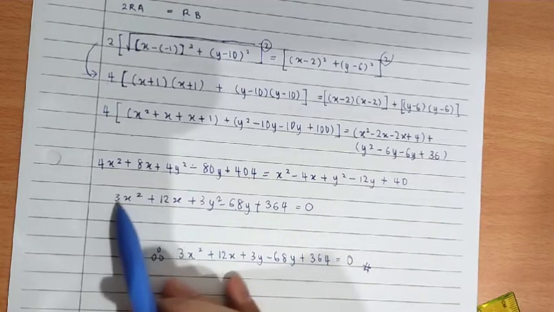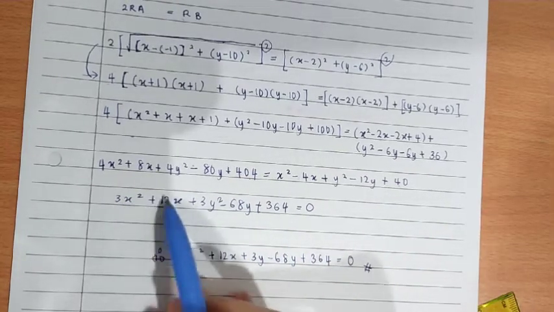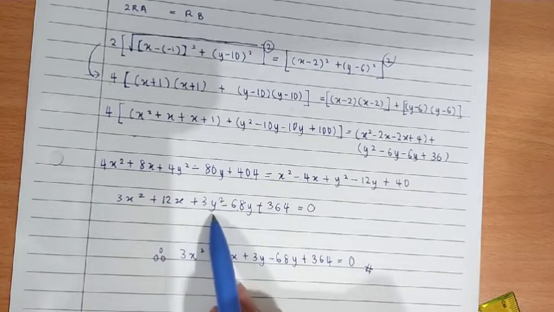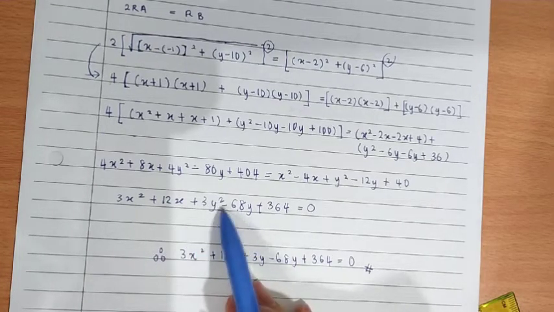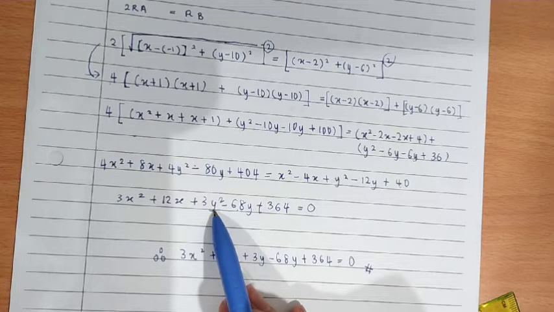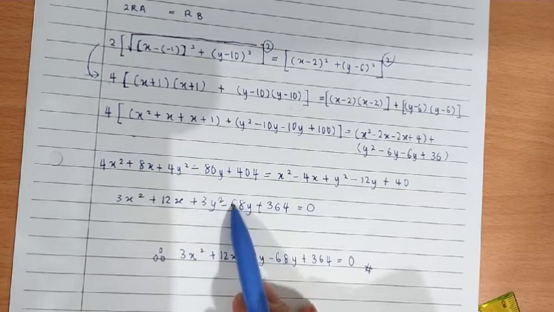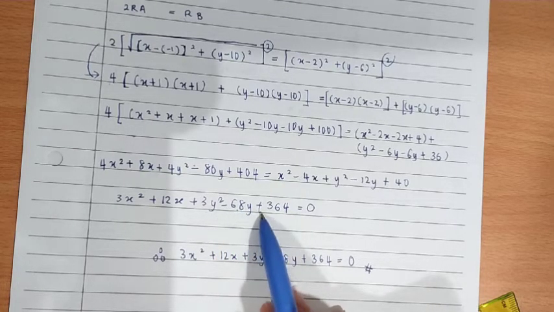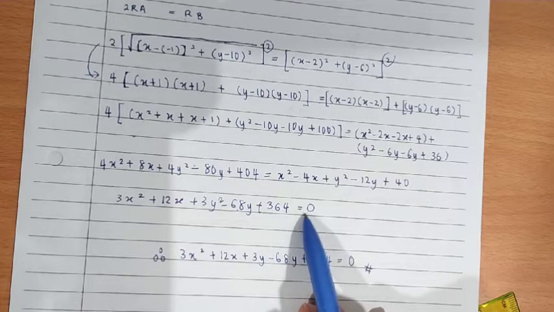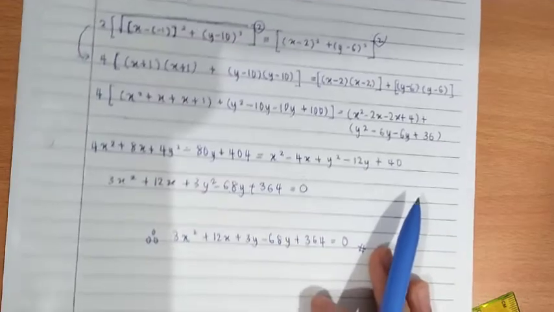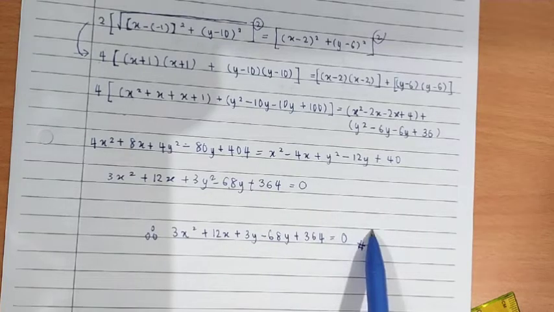So the answer will be 3x squared plus 12x plus 3y squared minus 68y plus 364 equal to 0. So this will be the answer for this question.